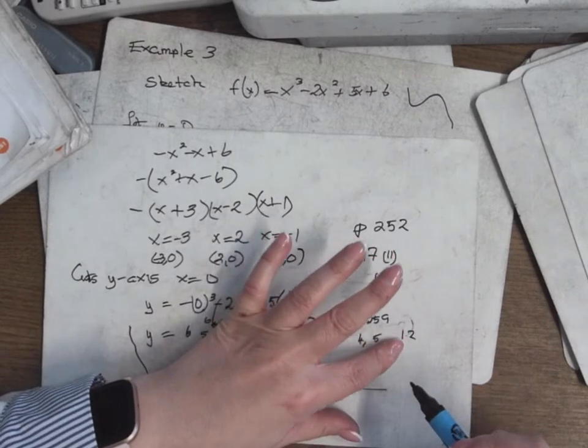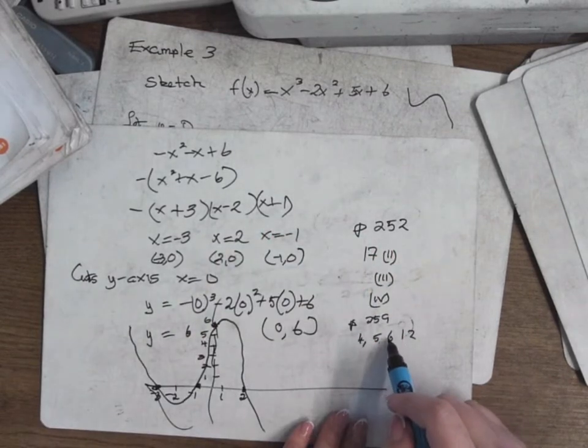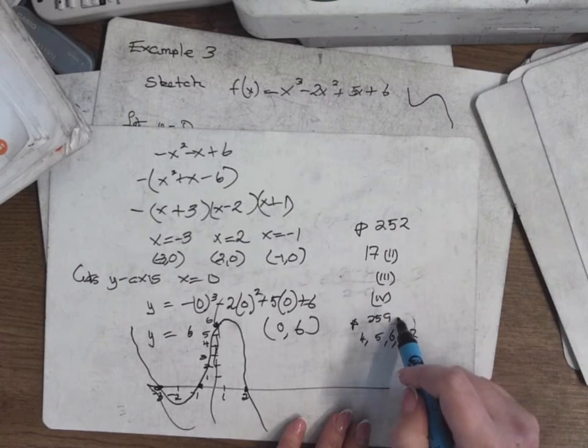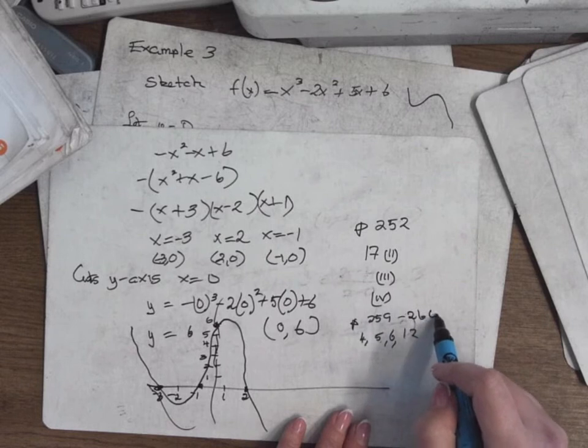That's a 6 there. It looks nothing like a 6, but that's what it said. So 4, 5, 6 and 12. Okay, so it's 259 up to 260.